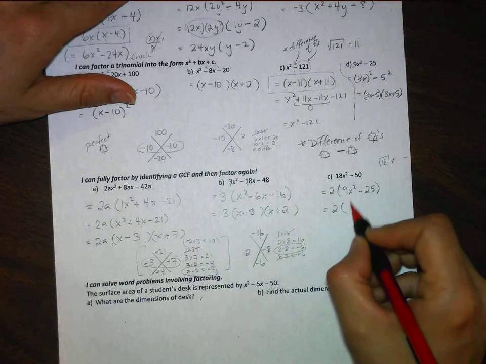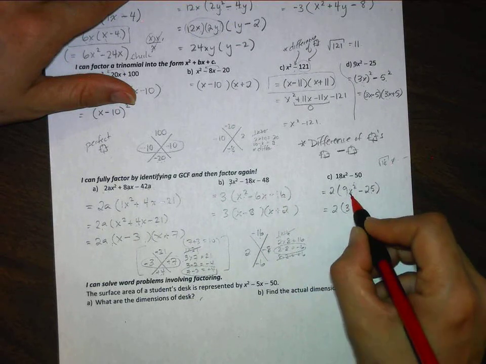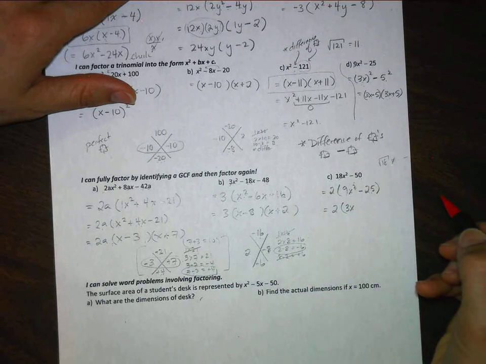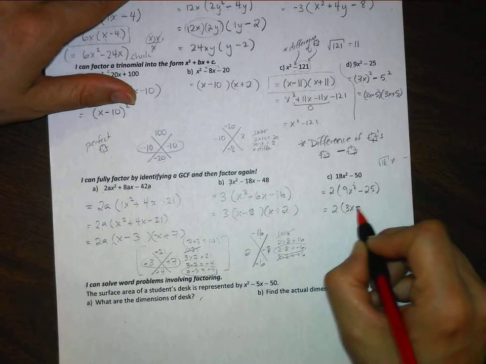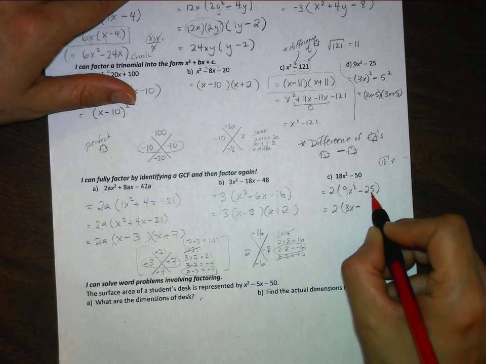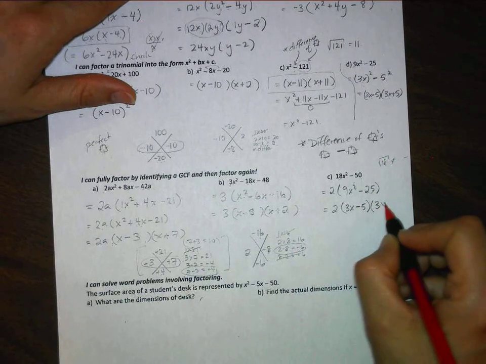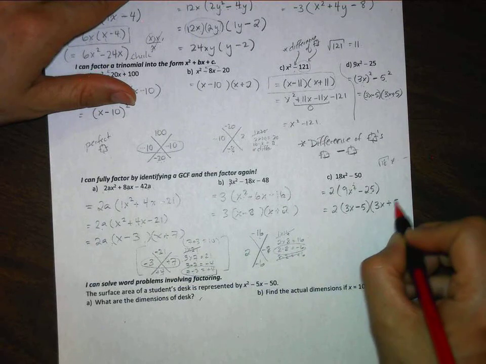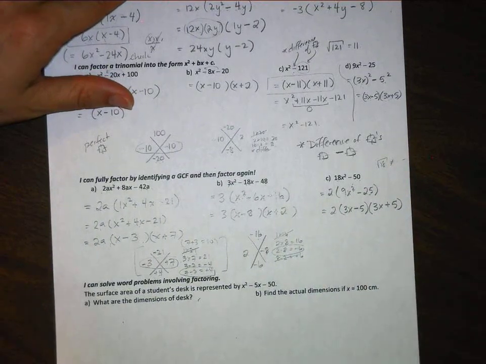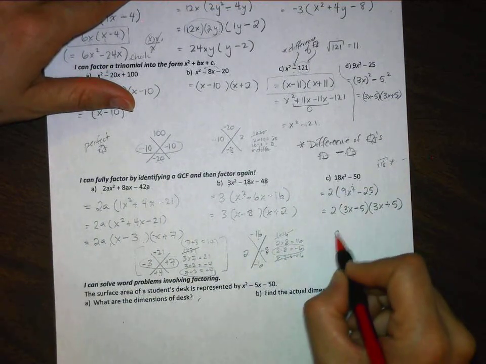How do I get 9? I get 3 times 3. How do I get x squared? x times x. Then 25 is 5 times 5. So that's just the first one. The second one is going to look exactly the same, but with a different sign. So I think about that like this.